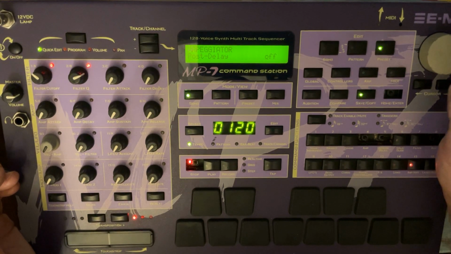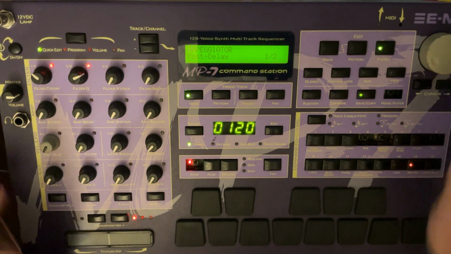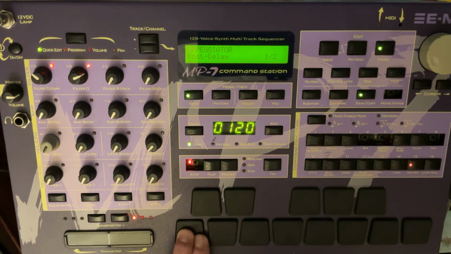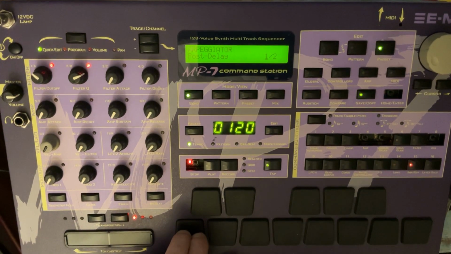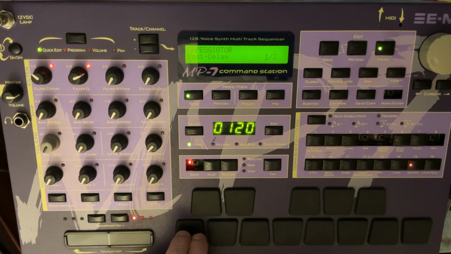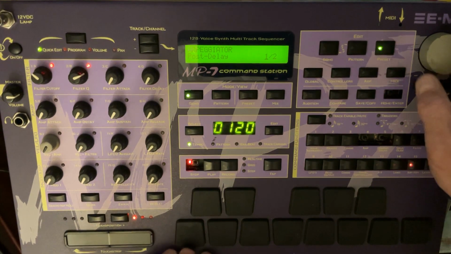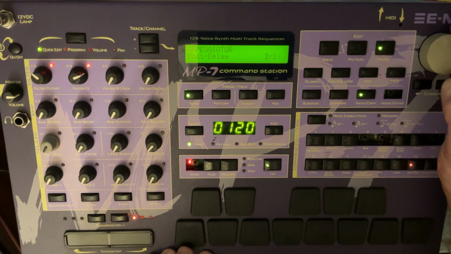Post delay. What does that do? Let's put that onto 1. I'll put it on half. Pause, play. And then it puts a last little bit on the end. Okay, let's extend that to 2.